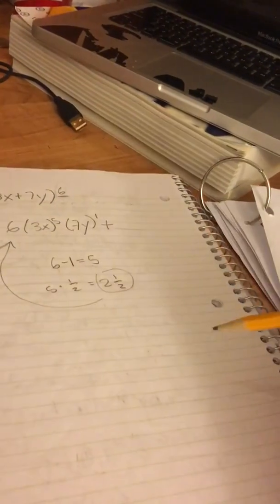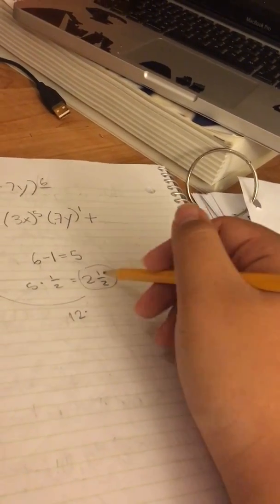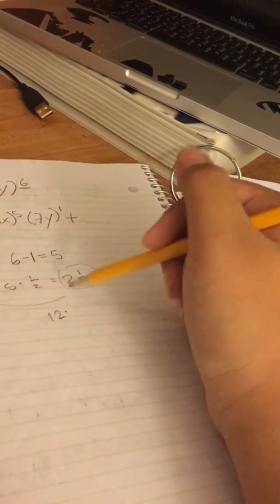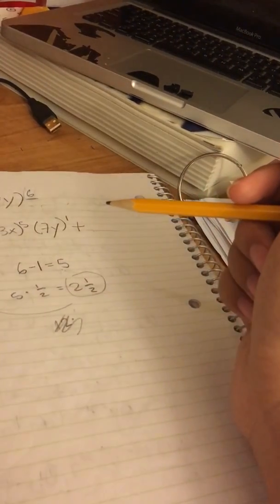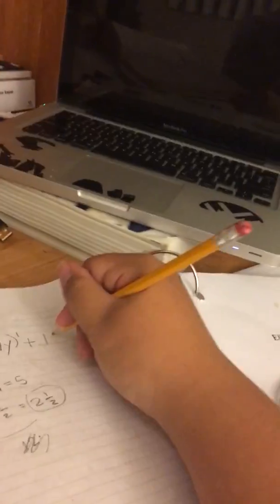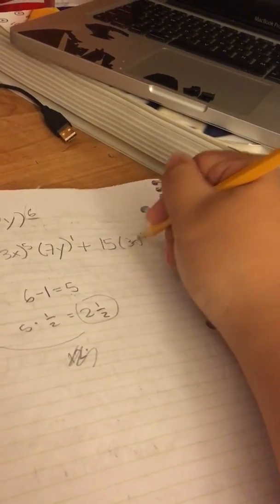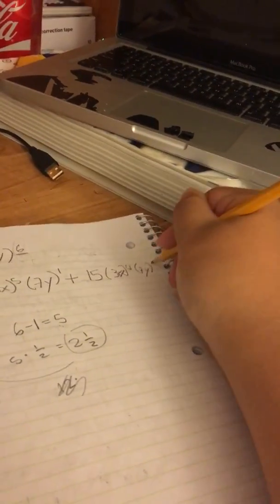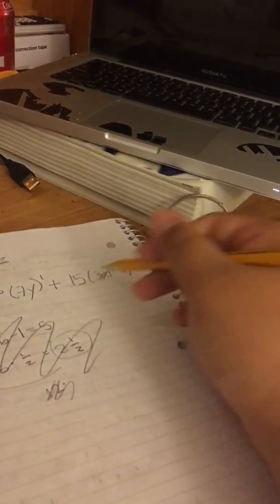So it's 2 1/2 multiplied by 6. 2 times 6 is 12, so it's 15. So this one is 15, okay? And then 3x to the power of 4, and then 7y to the power of 2, okay? So that's the third term.